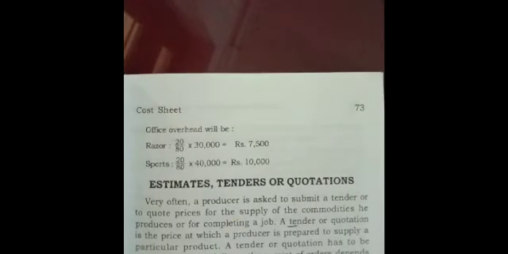So basically, what is a tender or a quotation? It is the price at which a producer is prepared to supply a particular product. A tender or a quotation has to be prepared very carefully, as the receipt of orders depends upon the acceptance of the quotations supplied by the manufacturer. Hope you have understood.